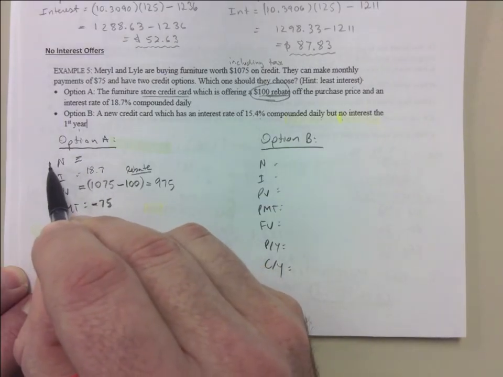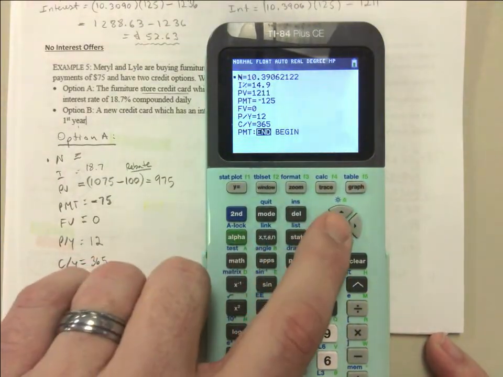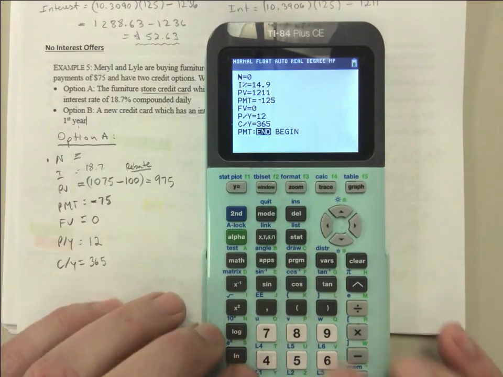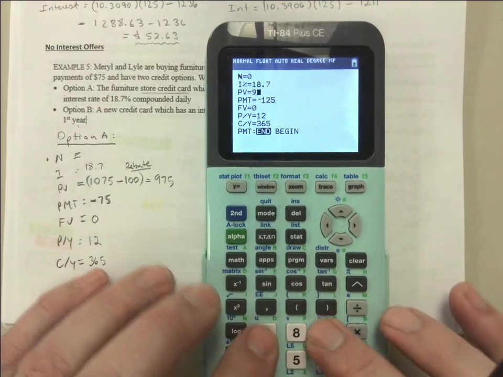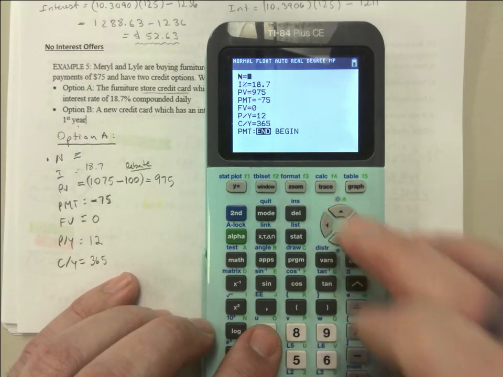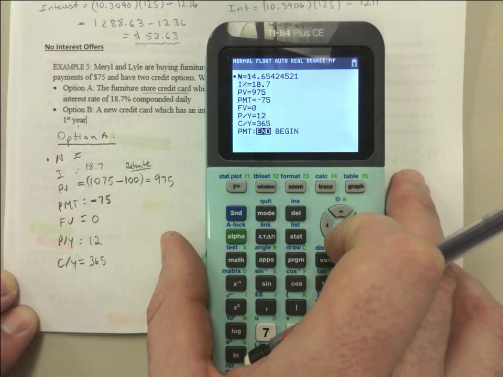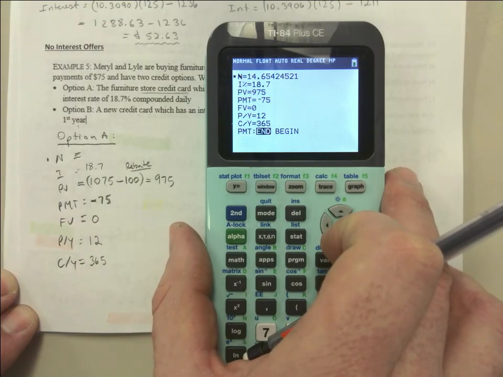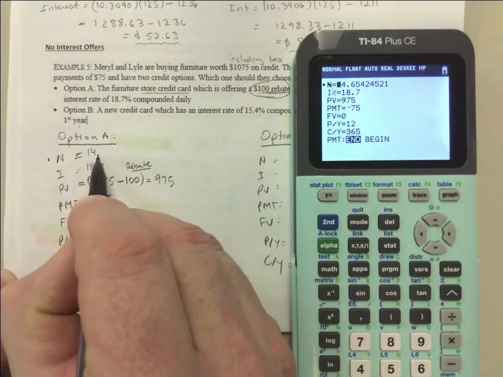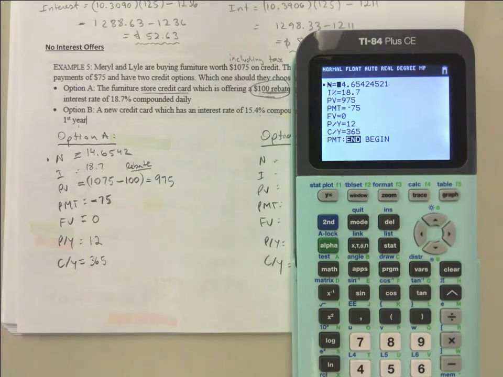Let's figure out what N is. 14.6542. So about 15 payments, and because the payments are monthly, you could also say about 15 months, right?